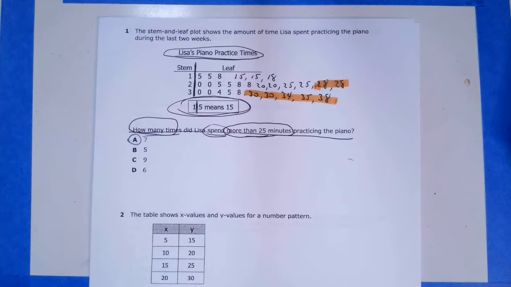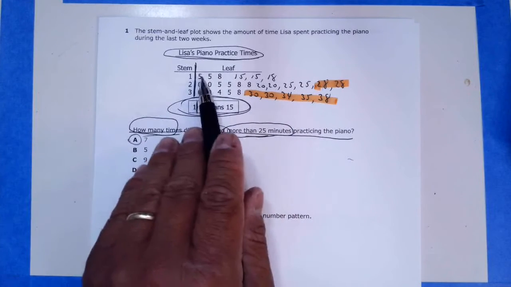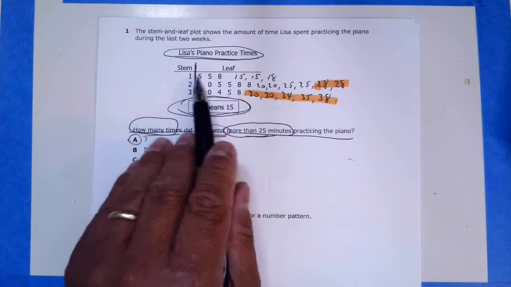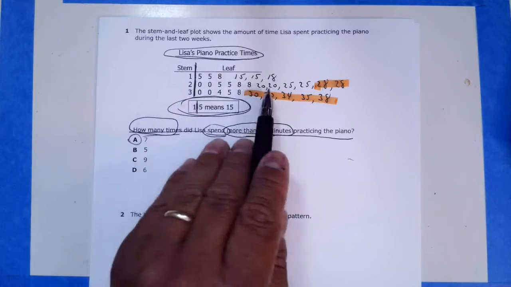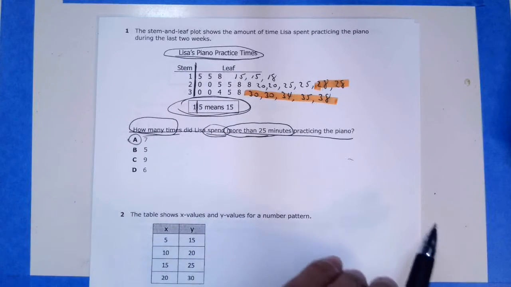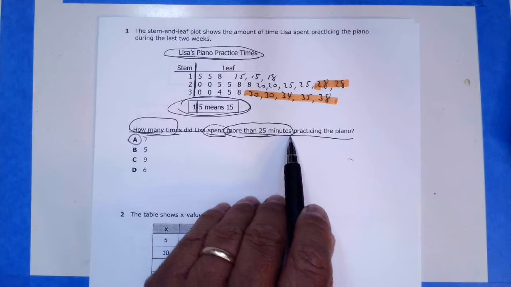Now, on this, like I've said, right now we're barely learning stem and leaf in 5th grade. So I want you to get into the habit of writing this out. 20, 20, and so on. Do that for the whole thing. From here, answer the question, more than 25 minutes.